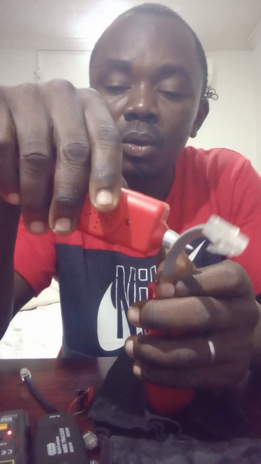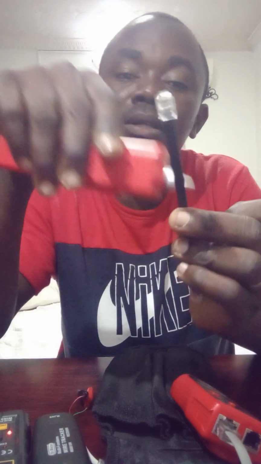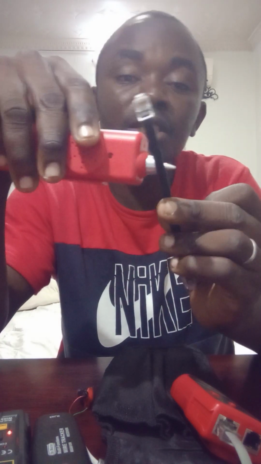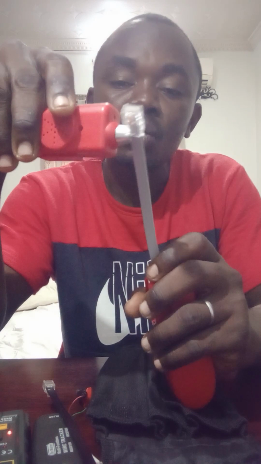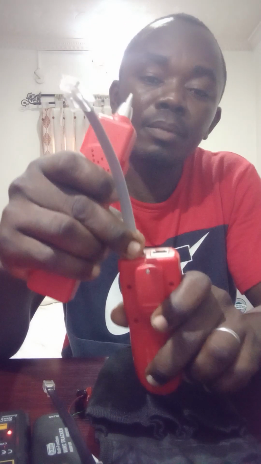The siren will blow the way it's blowing now. But if you touch the wrong wire, nothing will happen. It will not make any noise. Are you seeing it? If you touch the wrong wire, it will not make any noise. But once you touch the correct one, if I remove it from this, it will stop making this noise.